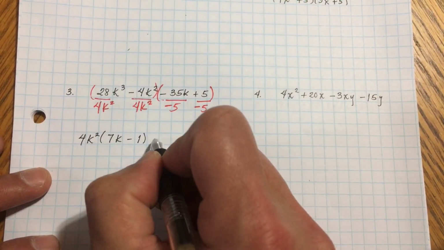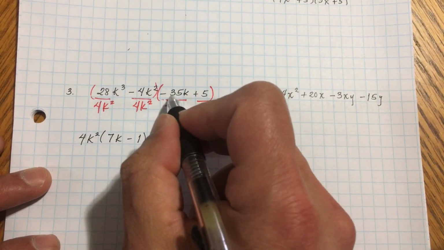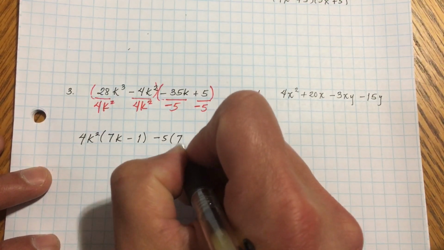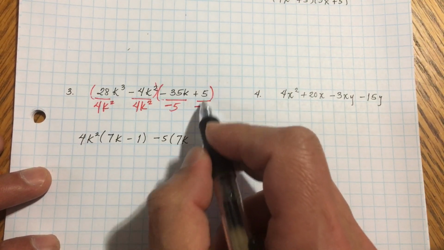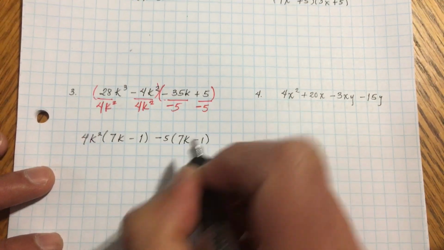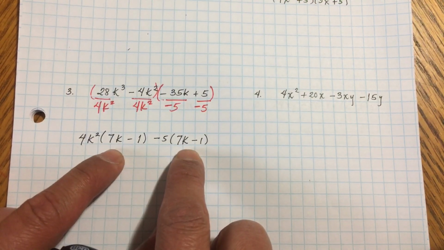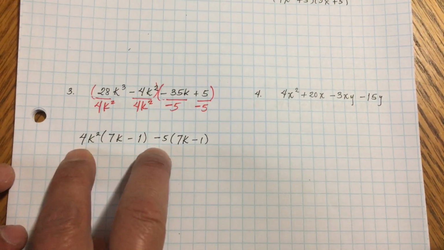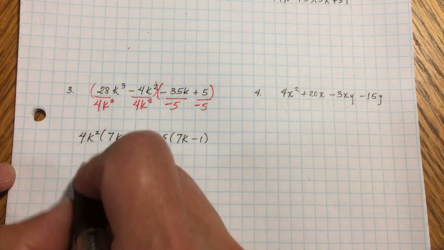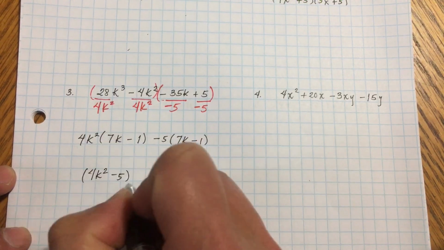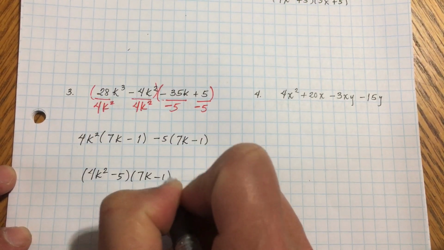The minus 5, same thing. We're going to take them out. Now, negative 35k divided by negative 5, that becomes a positive 7k. And then 5 divided by negative 5, that becomes a negative 1. And you notice how it was important to factor out that negative so these two could match up. So now we can put these two together, and these are the same. So we're going to have 4k squared minus 5, and then we're going to have 7k minus 1.